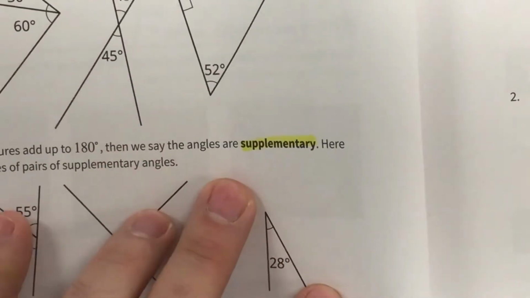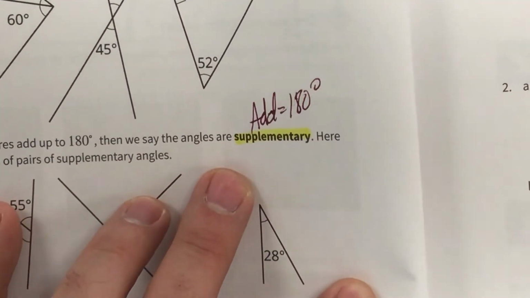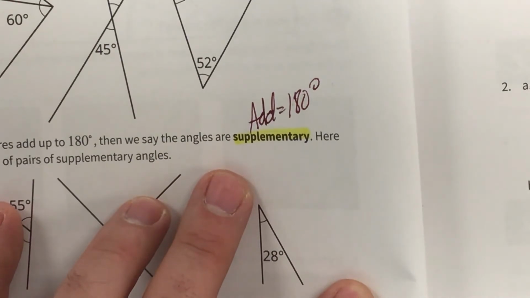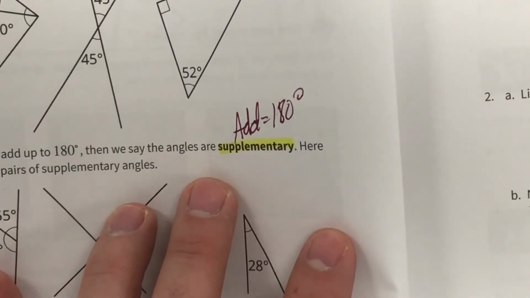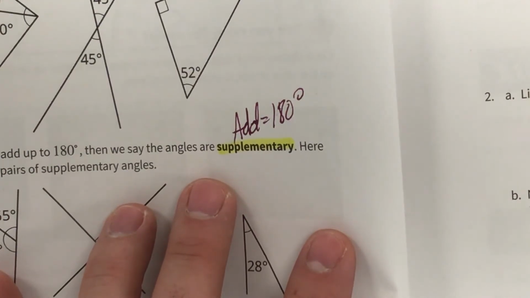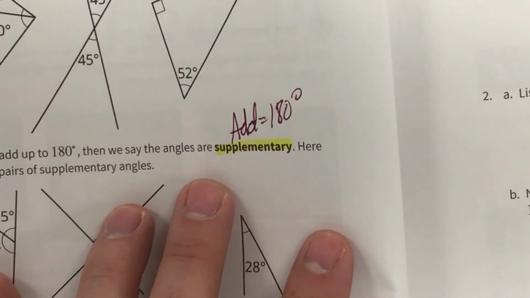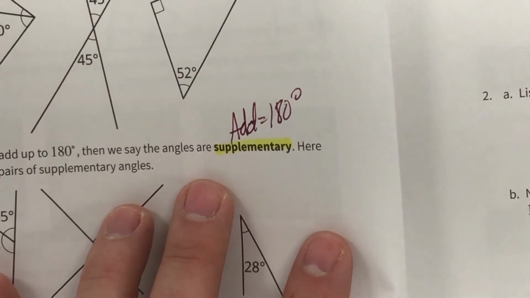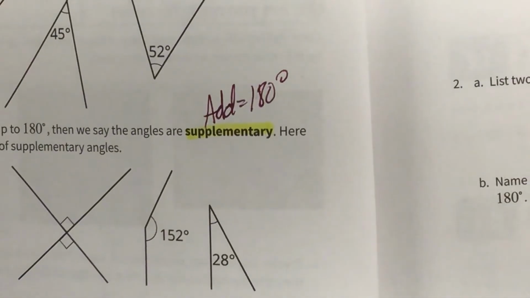The other term is supplementary. Supplementary angles add up to 180 degrees. So Josh, I have a 50-degree angle. What's the complement? Oh, okay, 40. And what's the supplement of that 40-degree angle? 140. Okay, so be careful. Complement means they add up to 90. Supplement means they add up to 180. Big difference between the two. Questions on that? All right.